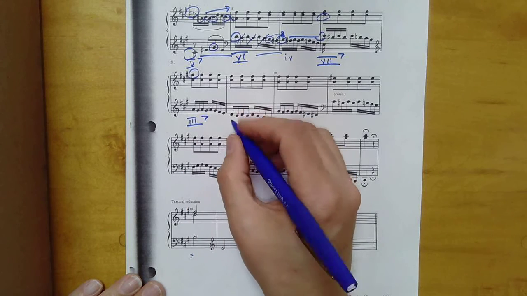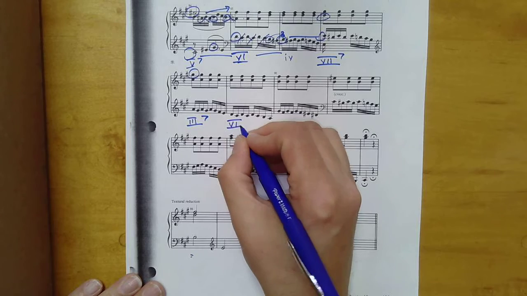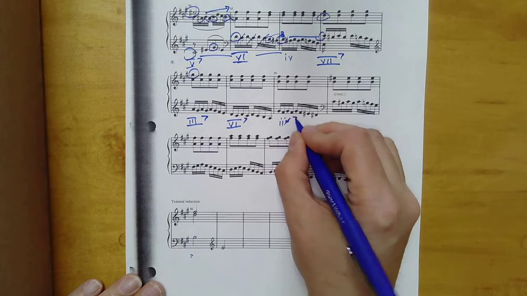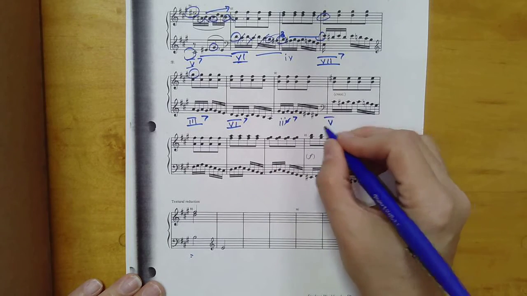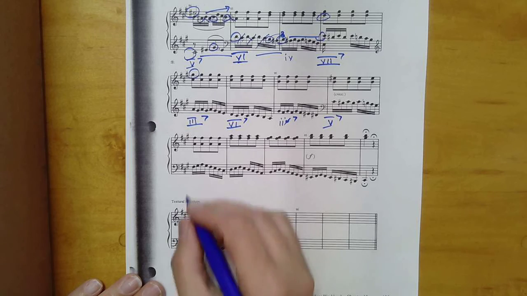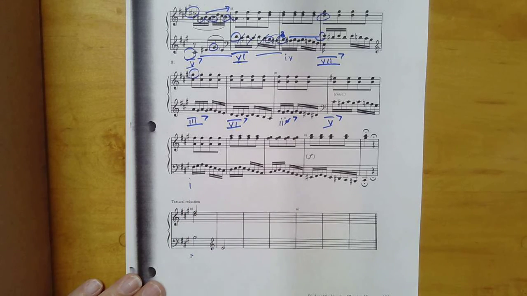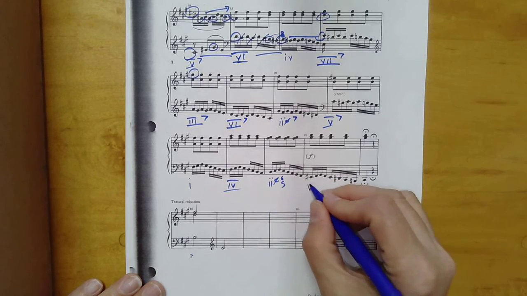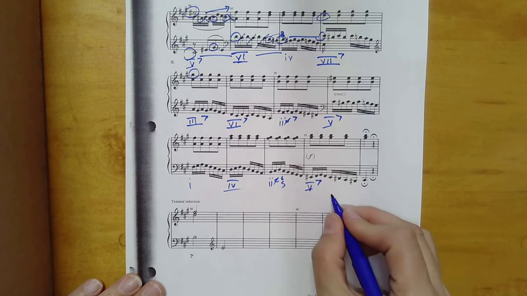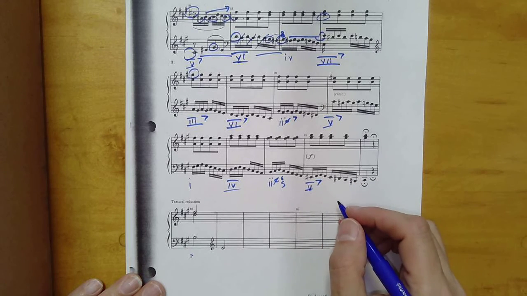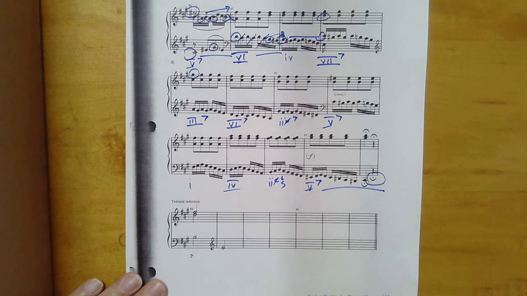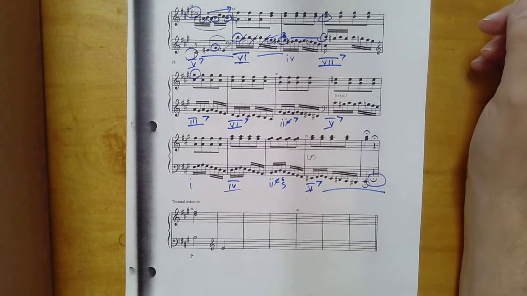And here we've got D, the 6, 7, 2, half diminished 7, 5, 7, 1, 6, 2, half diminished 6, 5, 5, 7, and then you're left hanging on the 5, 7.